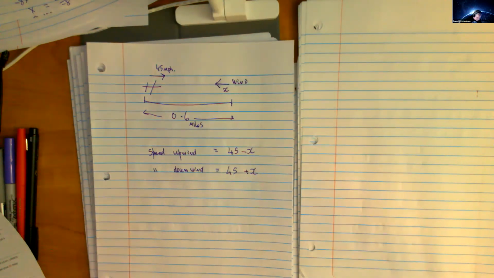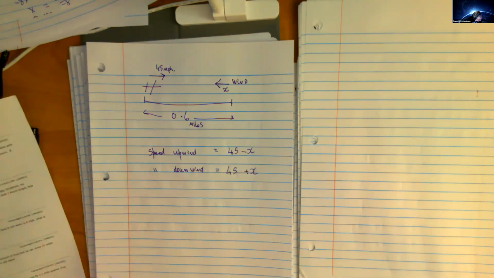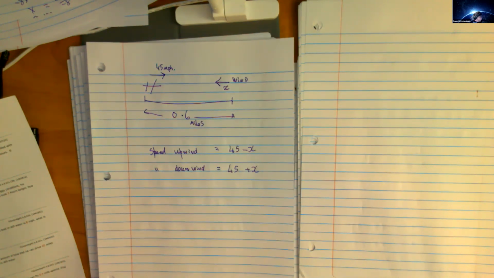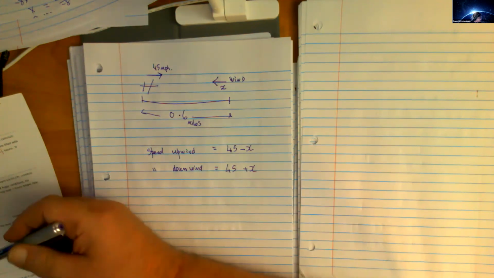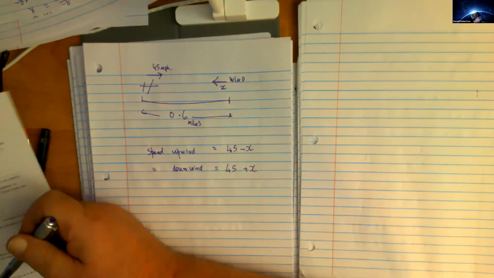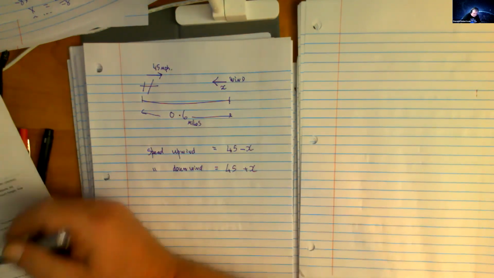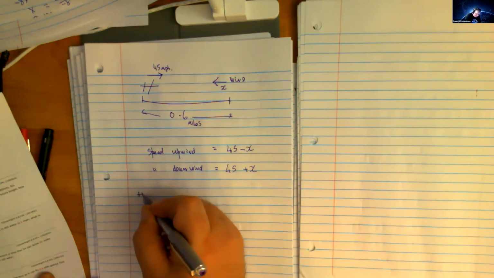Then I'll read a little bit more of the story. It says the helicopter spraying a field can go 0.6 downwind, the same as he can do upwind. So let's find out what the times are.